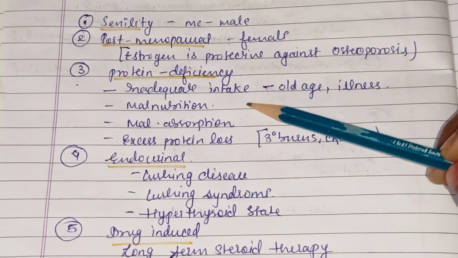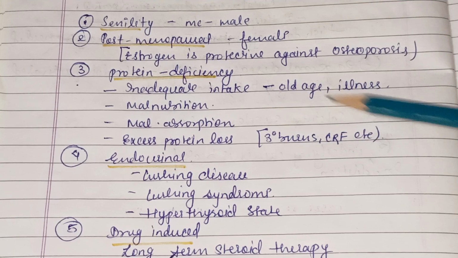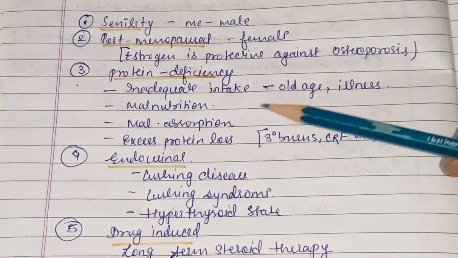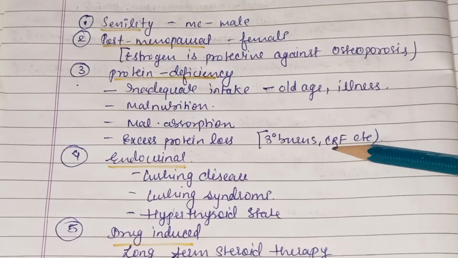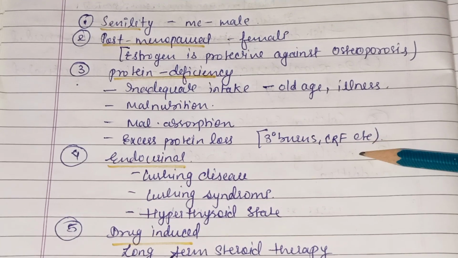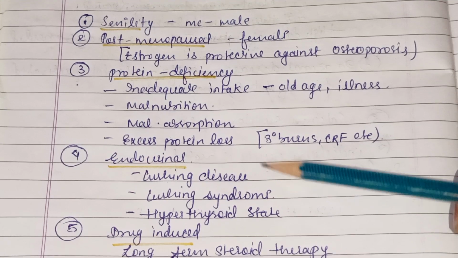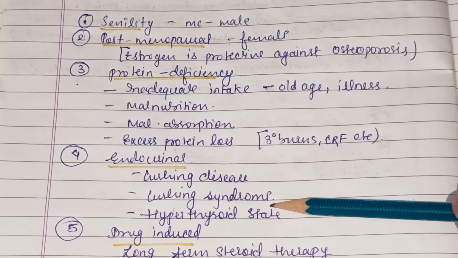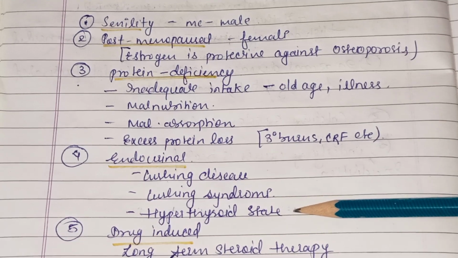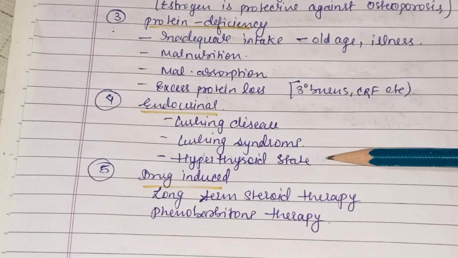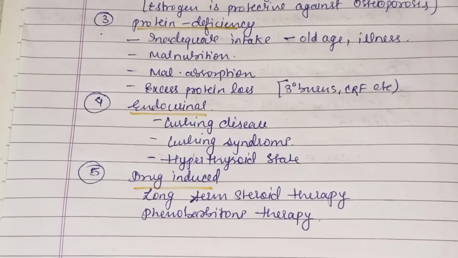Protein deficiency: inadequate intake in old age or illness, malnutrition, malabsorption, excess protein loss, third degree burns, or chronic renal failure, etc. Endocrinal: Cushing's disease, Cushing's syndrome, hyperthyroid state, and the drug-induced: long-term steroid therapy and phenobarbital therapy.